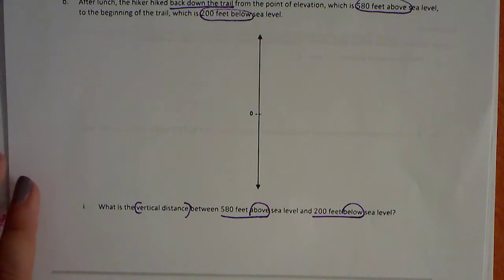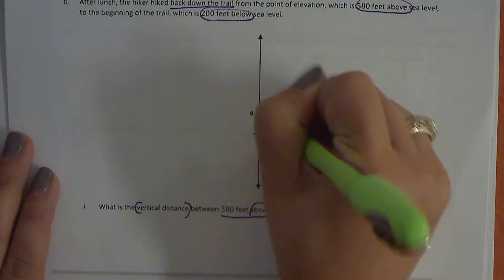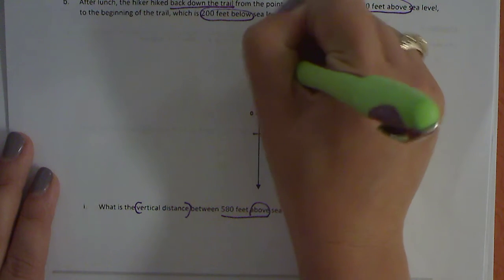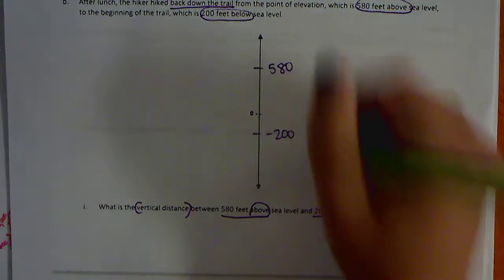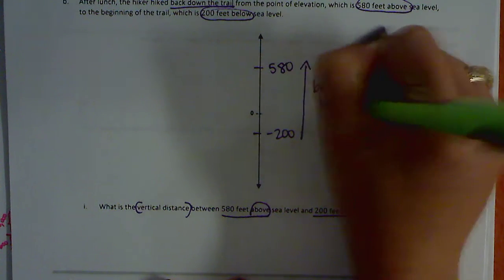We can draw a picture just like you did before. Negative 200, 580. Before lunch, we said that he hiked up. And now after lunch, he's hiking back down.